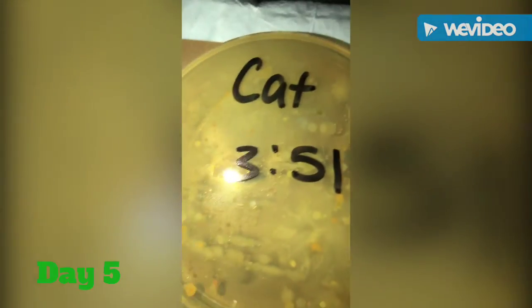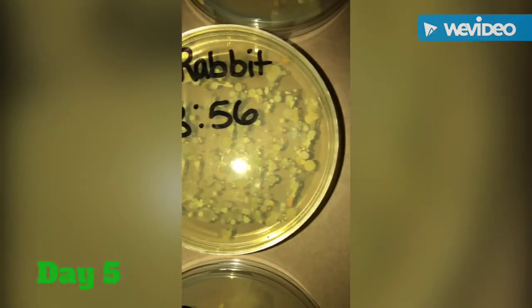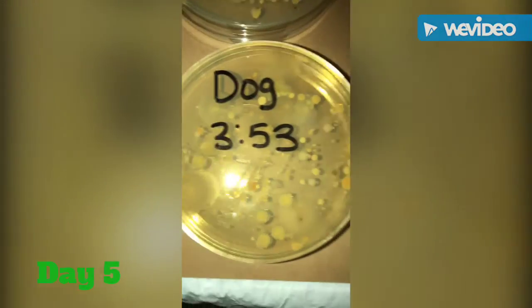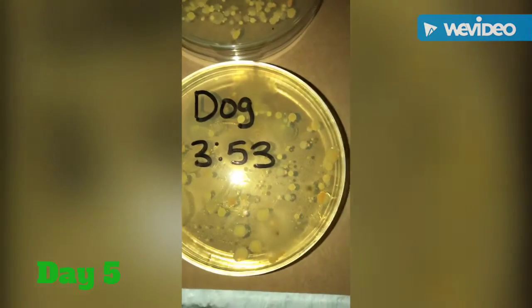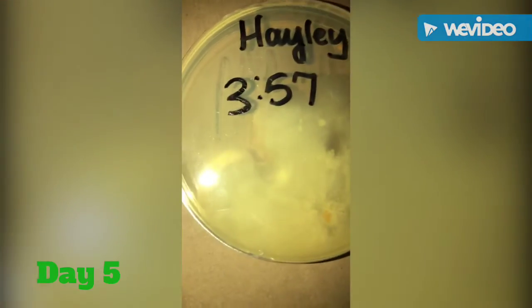The cat. The rabbit. And the dog. I would say that the dog has the least amount compared to the animals, and then mine isn't too bad.